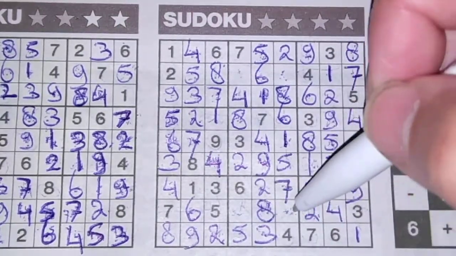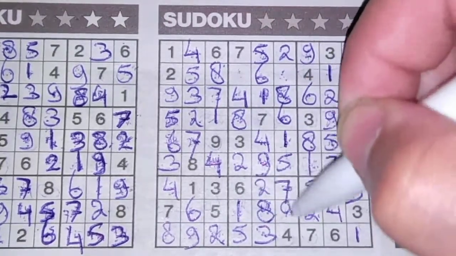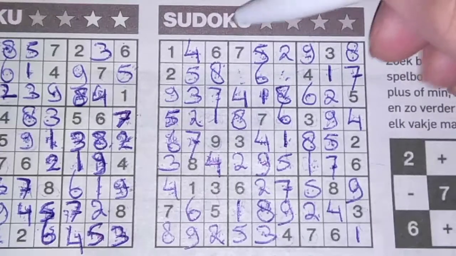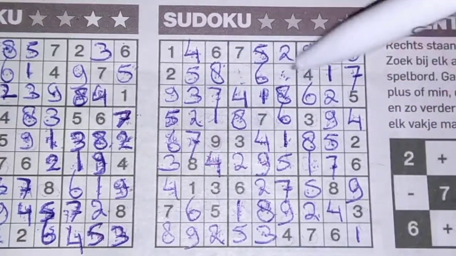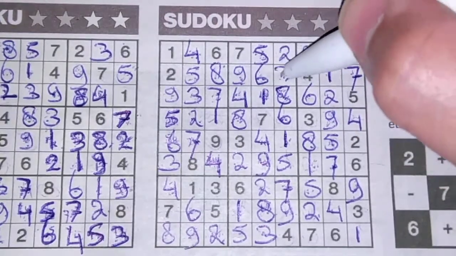2 numbers left, 1 and the 9. We have a 1 here, so this should be the 1. This should be the 9. 2 numbers left, the 9 and the 3. We have a 9 here, no 9 there. 9 should be here, and the 3 goes there.